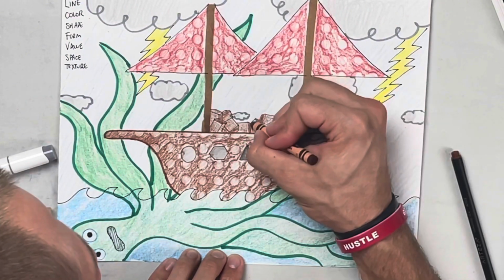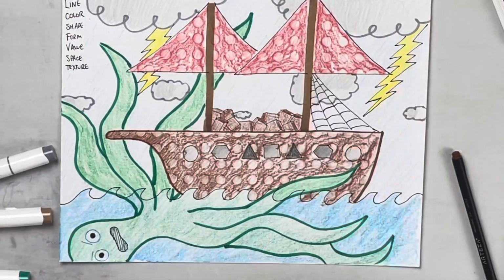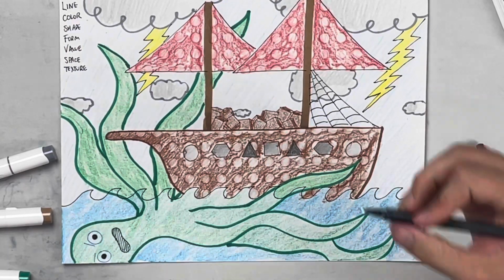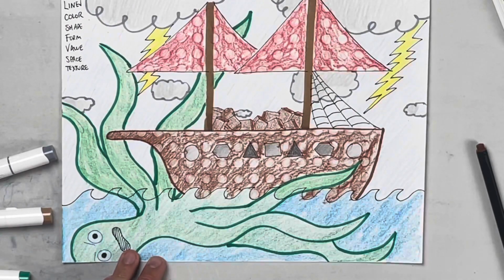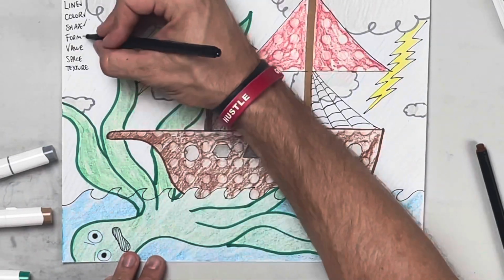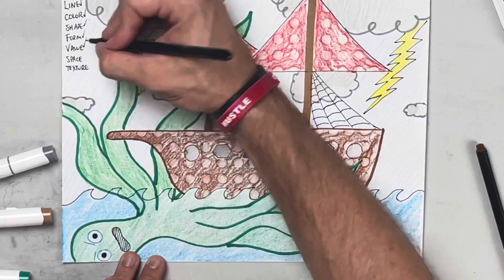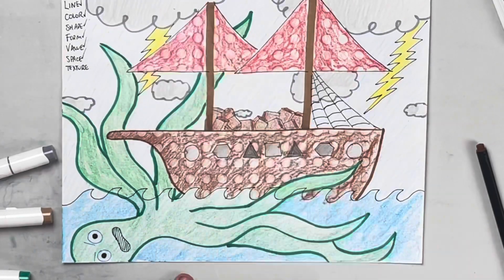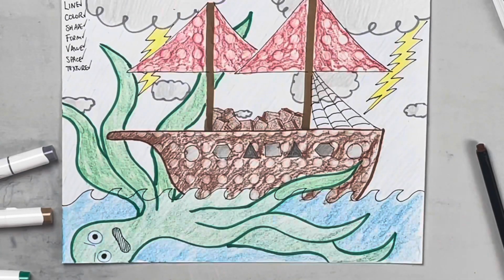And after that, I believe we have our drawing. So let's go through the checklist. We have line, we have color, we have shape, we have form, value, space, and texture. And that's all of them.